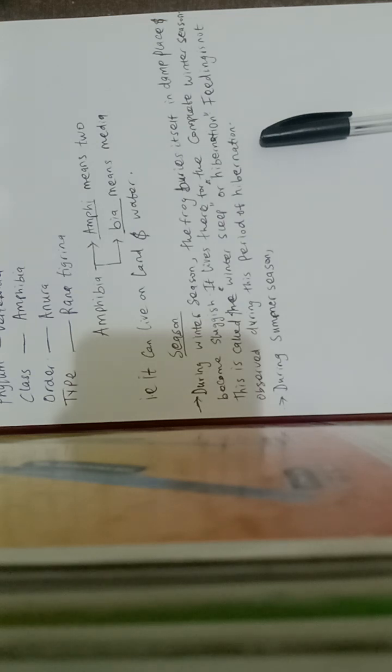During early summer, it feeds vigorously, as in it eats all the time just to store food and prepare itself against adverse conditions. In midsummer, where there is no water, it buries itself and does not come out until the return of favorable conditions. This sleep during midsummer is called summer sleep or aestivation. Aestivation. I hope you understand that concept, guys. Very good. Now I will start writing.